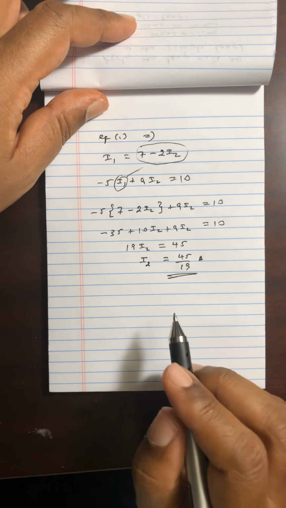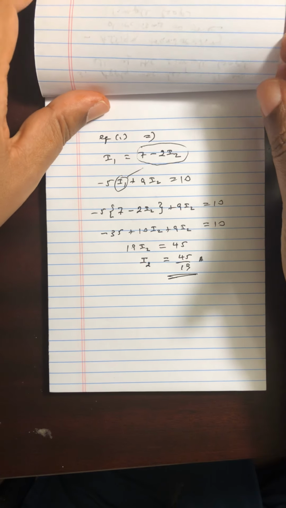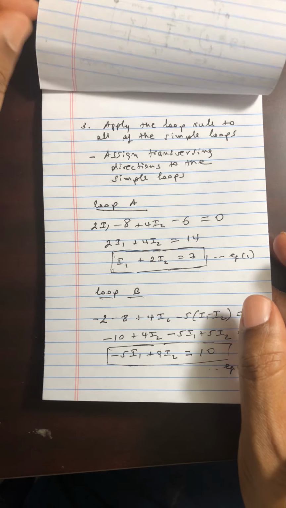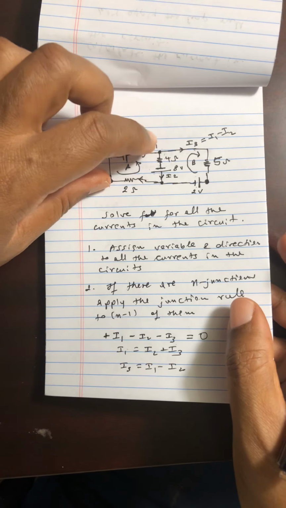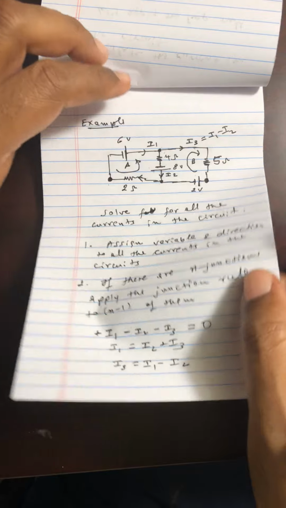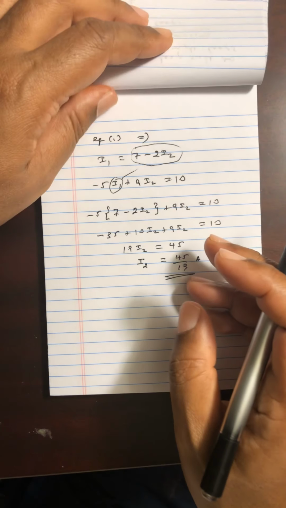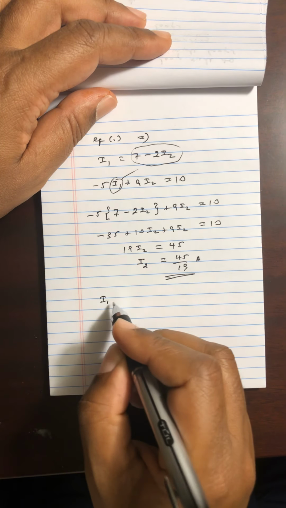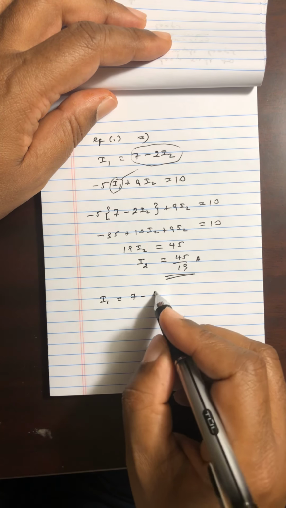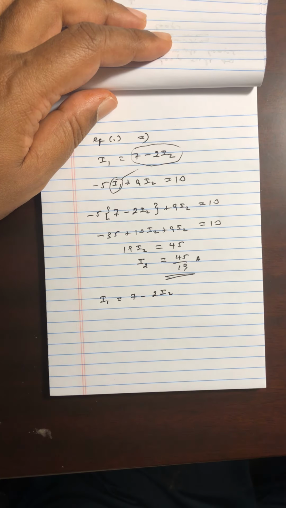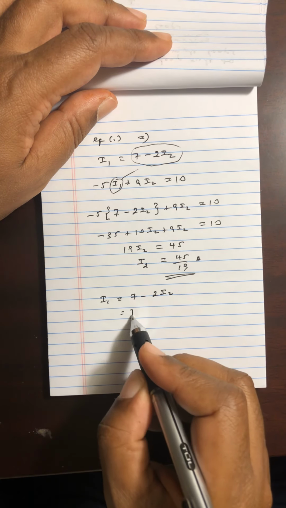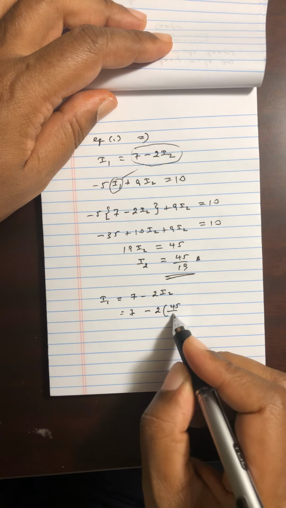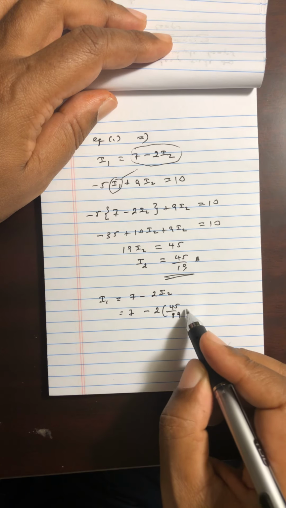So the answer for i2 turned out to be positive. What does this mean? The assumed direction for i2 is actually correct. So i2 is actually flowing in this direction. Now let's calculate i1. We can use this formula: i1 equals 7 minus 2i2. We already know what i2 is, so that is 7 minus 2 times 45 over 19.